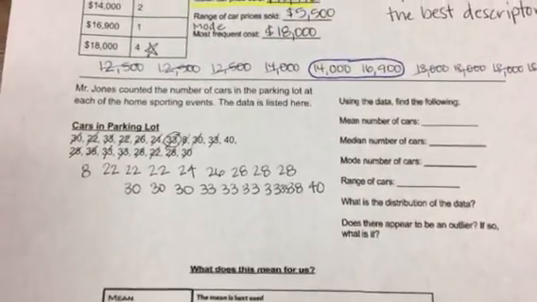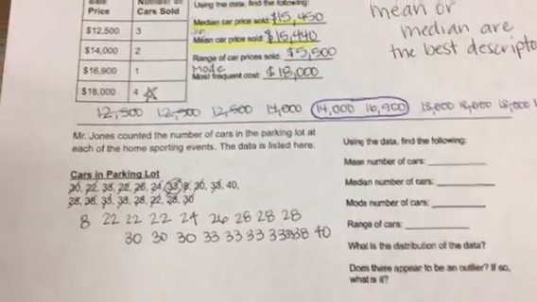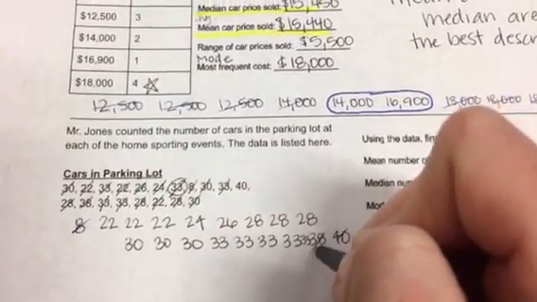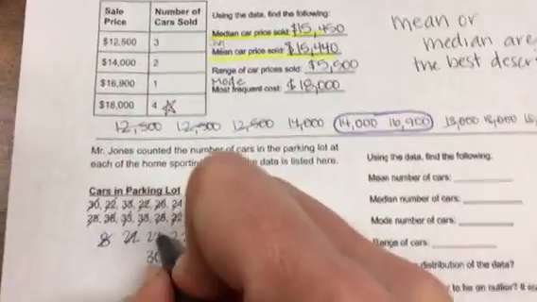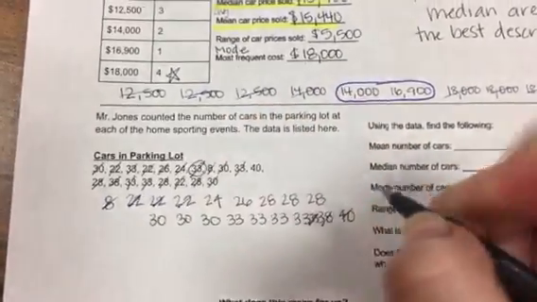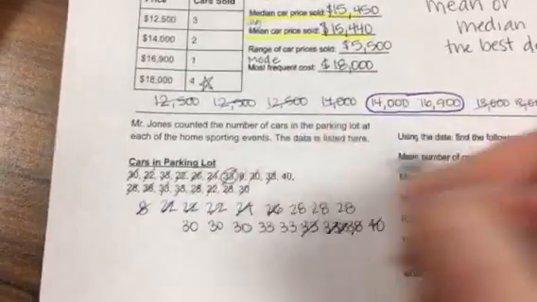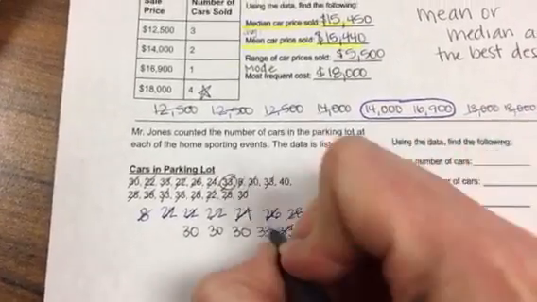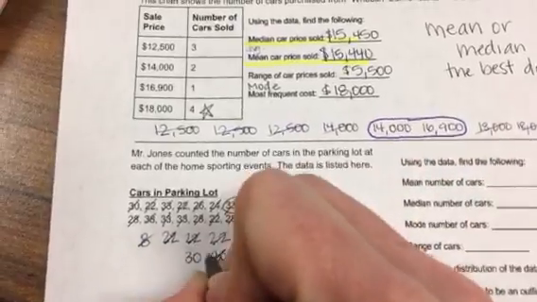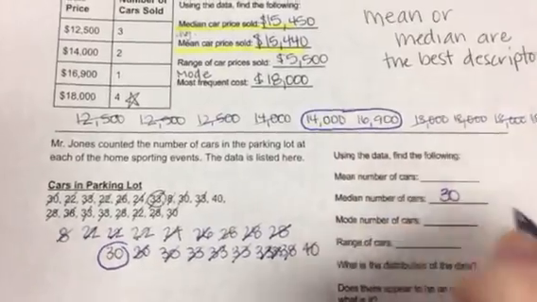Okay, so now we're going to use this to find some information. I'm going to start with the median since I already have it there. So it can't be this or this. It can't be this one or this one over here. It can't be this 22 or that tiny little 33 that I almost forgot. Can't be this 22 or this 33. Can't be this 24 or this 33. No 26, no 33. No 28, no 33. No 28, no 30. No 28, no 30. So it would appear that my median number of cars is 30 cars.